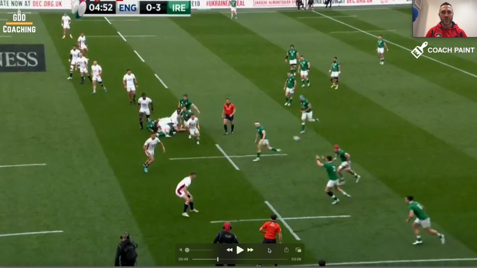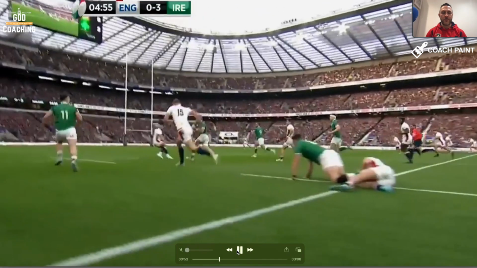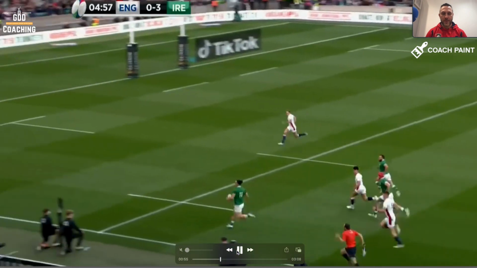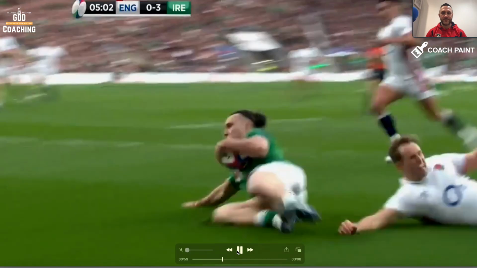Hey patrons, so we're going to have a look at this try that James Lowe scored for Ireland against England at Twickenham. Now I'll just run you through the end part of the play just to recap your minds back on what the try looked like, and then we'll go back and have a look at some of the features that made the try possible.